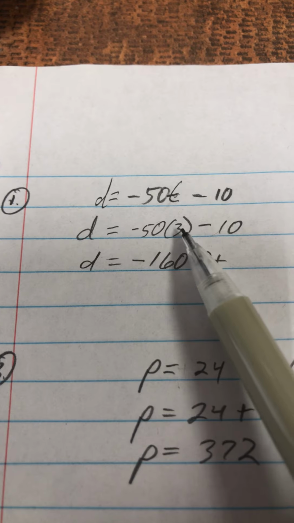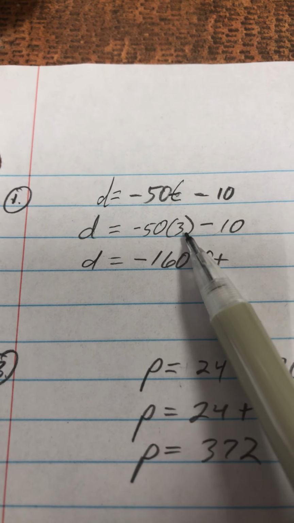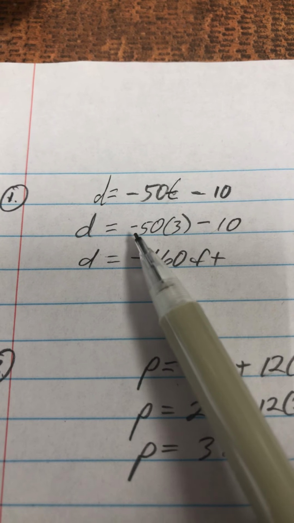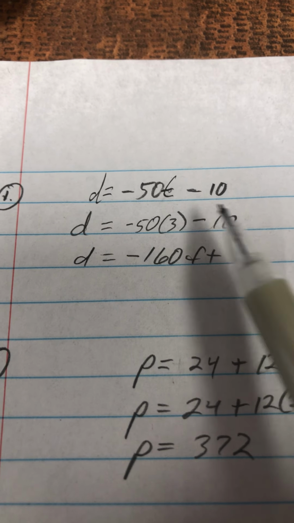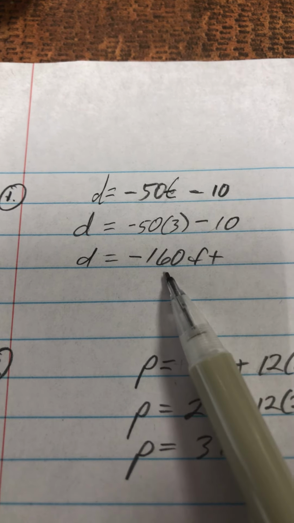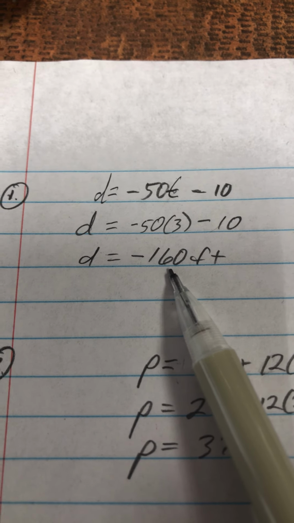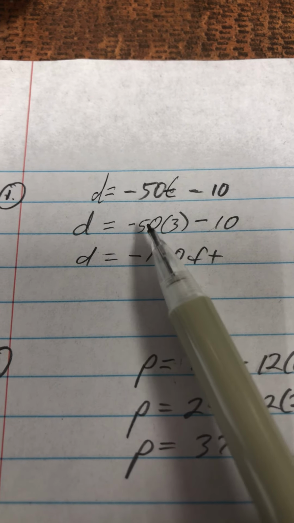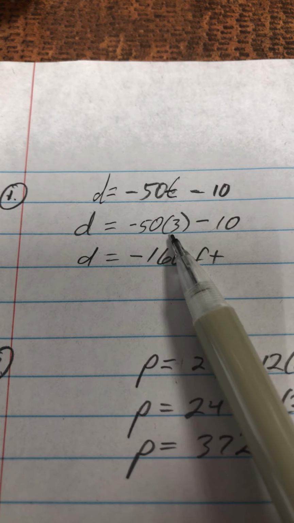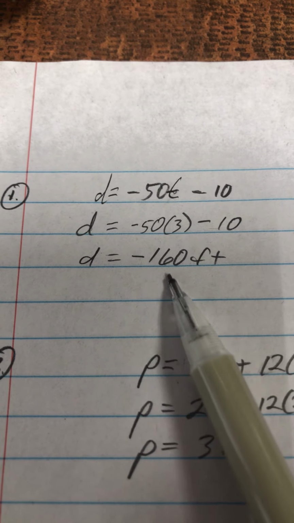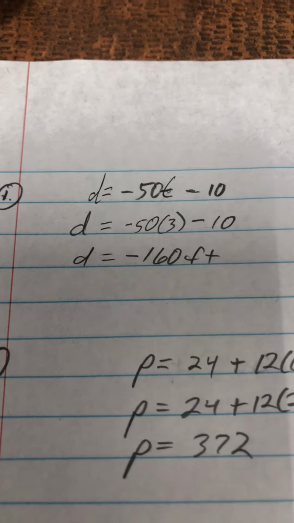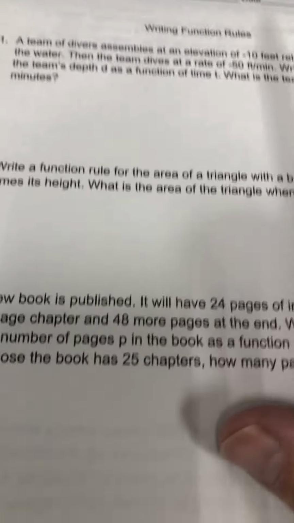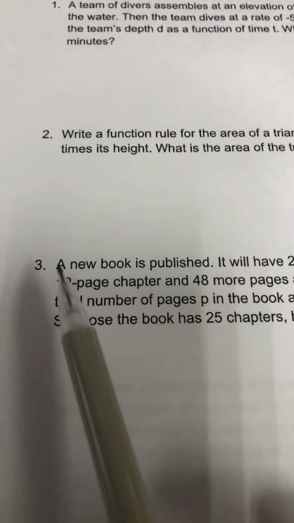So I plug in 3 for my t, time, and then negative 50 times 3 is negative 150, and negative 150 minus 10 gives you negative 160 feet. So that would equal your d, your depth. So that's number one. Try 2 on your own, like I said, and number 3, and you could pause this as needed.